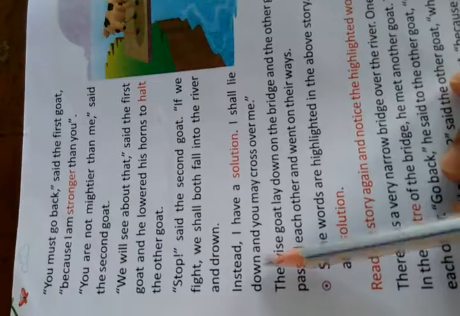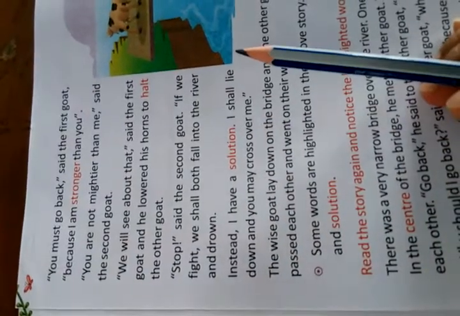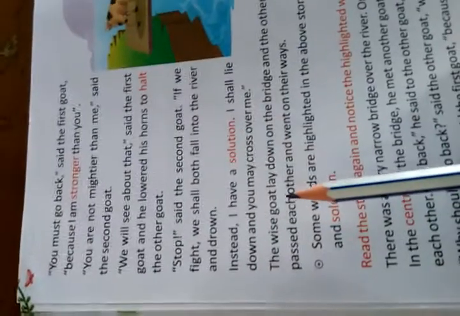Instead, I have a solution. Instead of fighting, I have a solution. See, I shall lie down and you may cross over me. That second one was telling, let's not fight. If you fight, we shall both fall into the river and drown and die. Instead of that, I have a solution. First I will lie down, then you cross over me. You can cross over me.